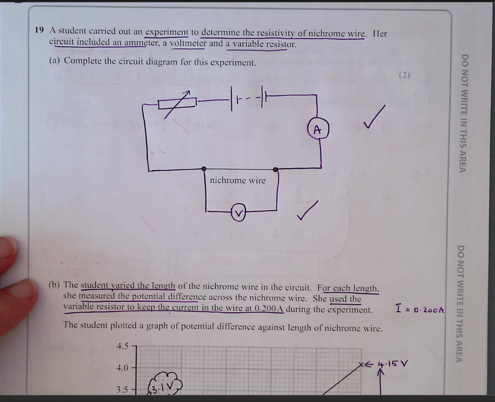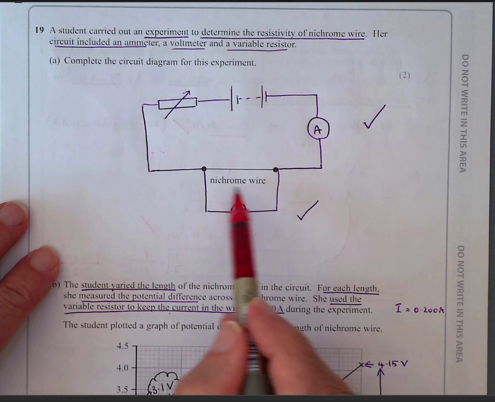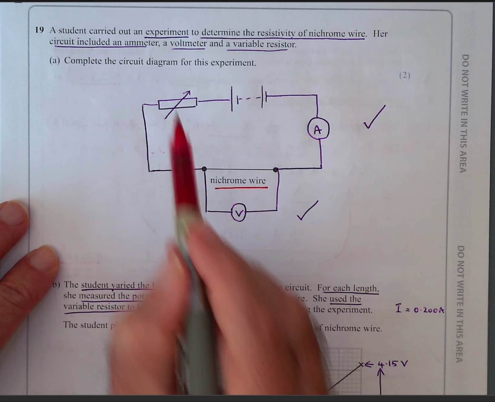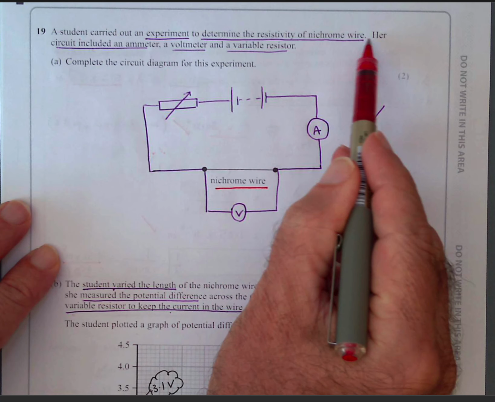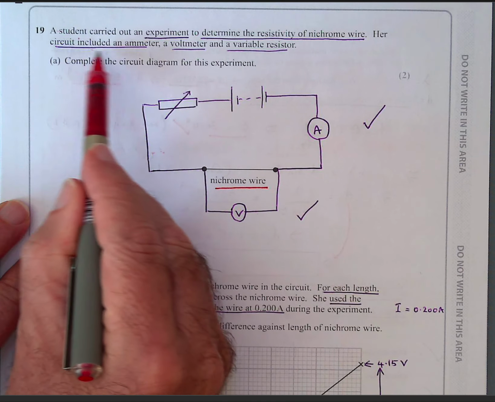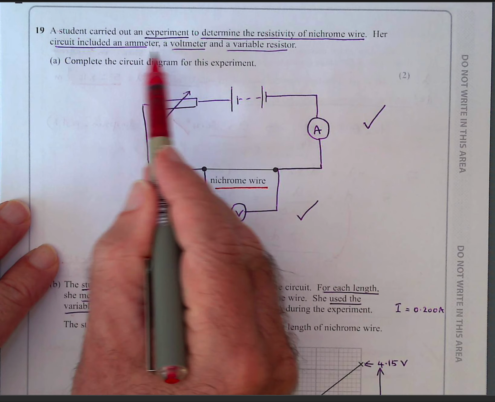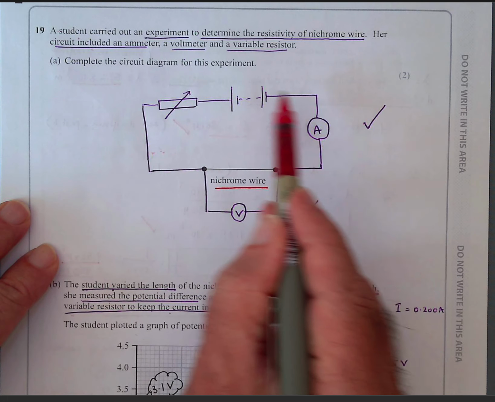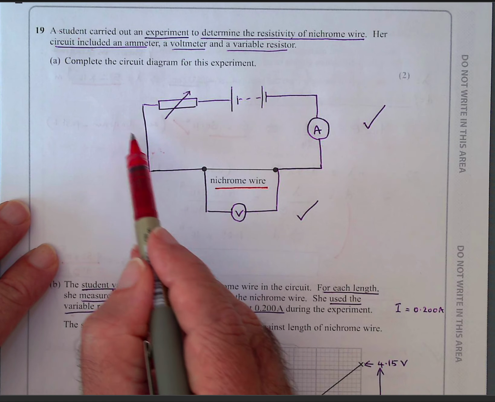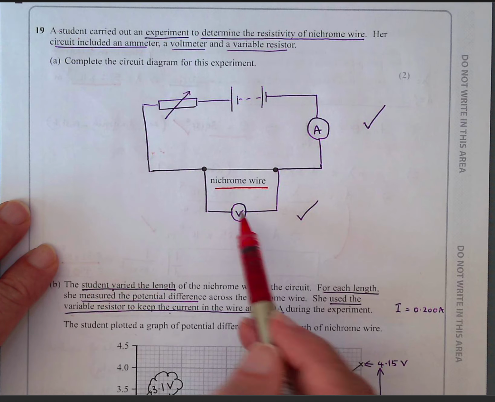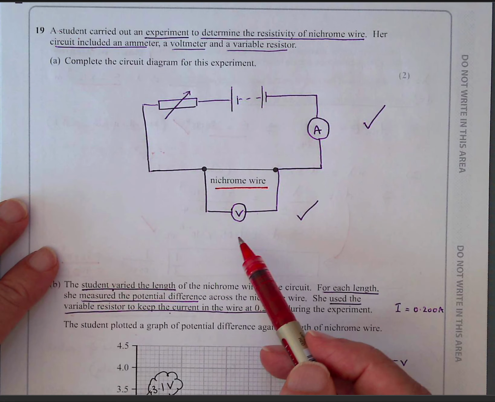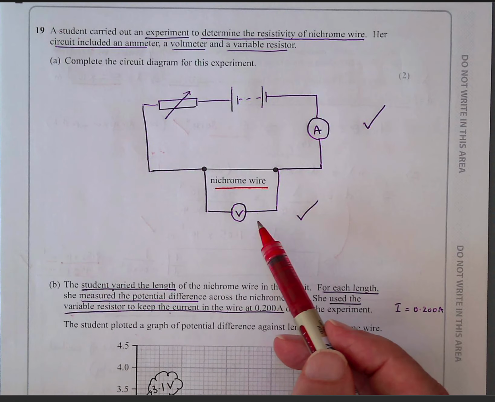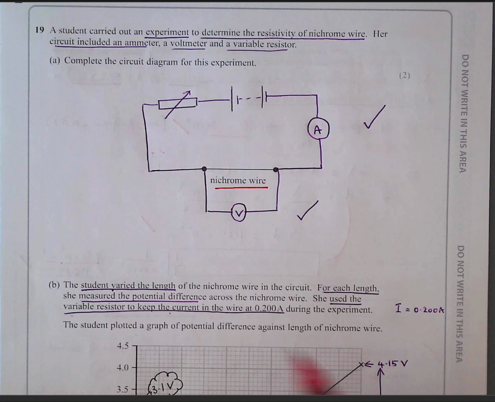We're now on question 19, which is to determine the resistivity of this nichrome wire. That's what it says in the first sentence. The circuit included an ammeter, a voltmeter, and a variable resistor. You get 1 mark for putting everything in the series part of the circuit, and 1 mark for putting the voltmeter correctly in parallel with the nichrome wire. So that's how you get the 2 marks.